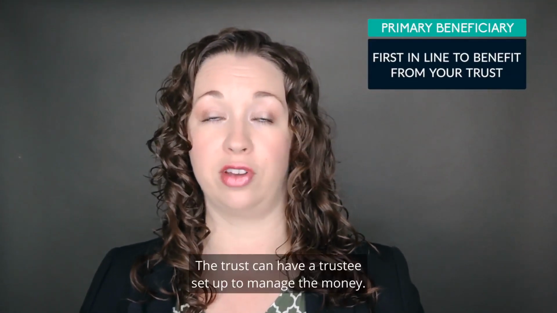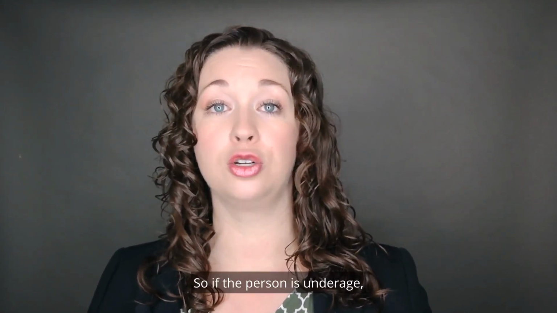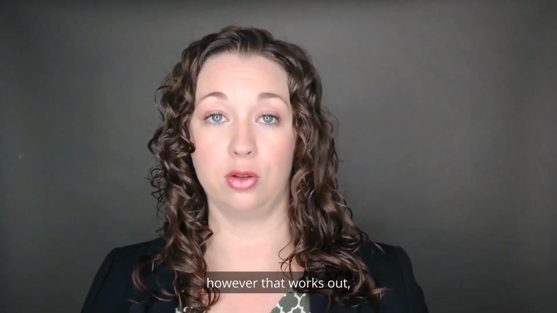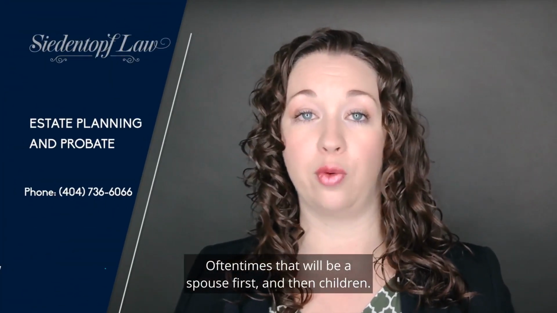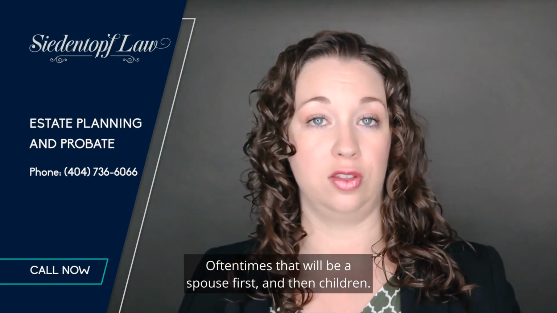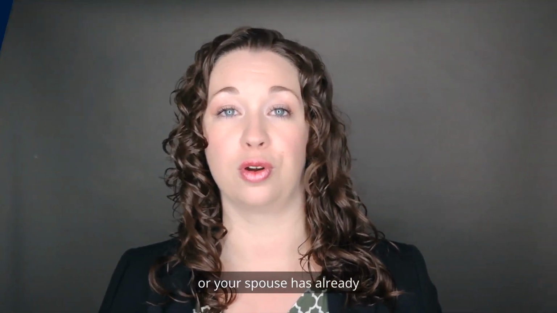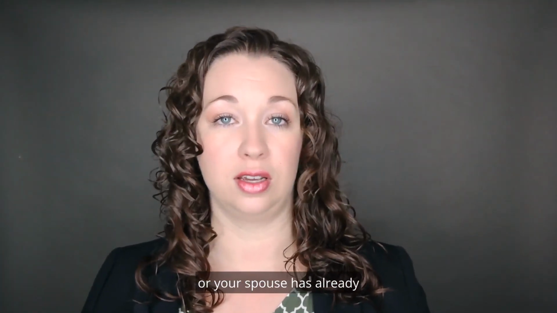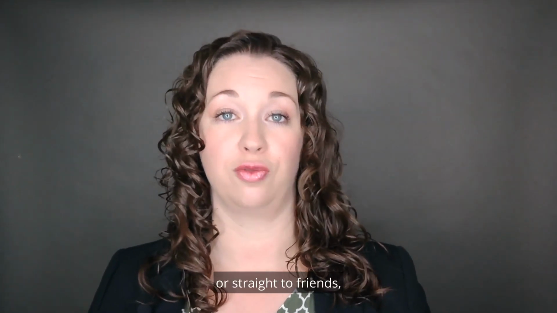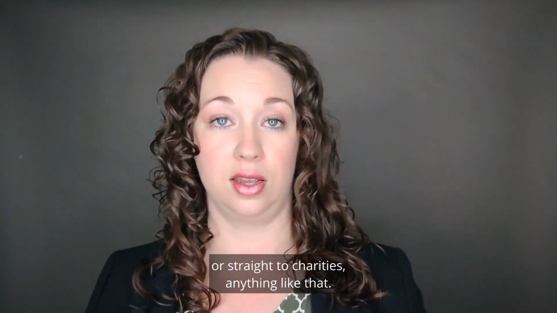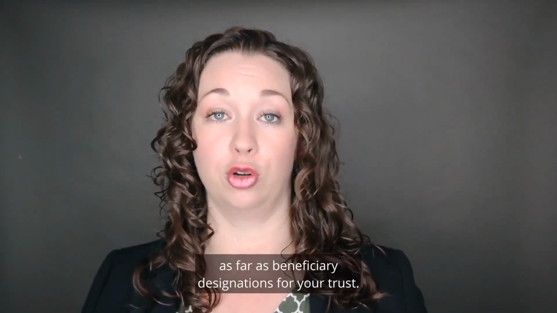The trust can have a trustee set up to manage the money, so if the person is underage, however that works out, choose the person you want to benefit. Oftentimes that will be a spouse first and then children, but if your family is set up differently or your spouse has already got plenty of assets of their own, you may be going straight to children or straight to friends or straight to charities, anything like that. Whatever you want goes as far as beneficiary designations for your trust.